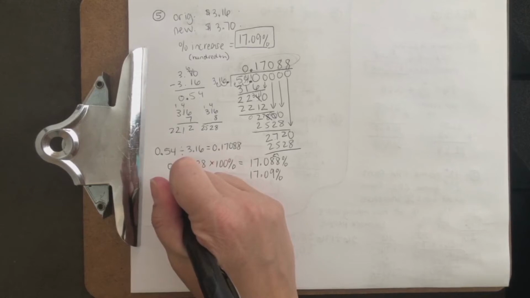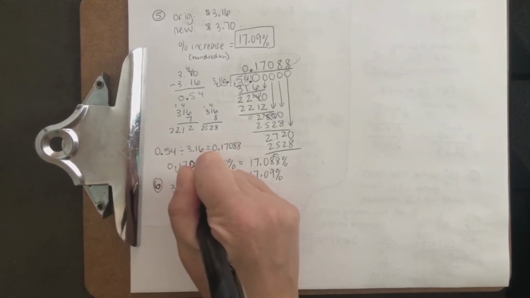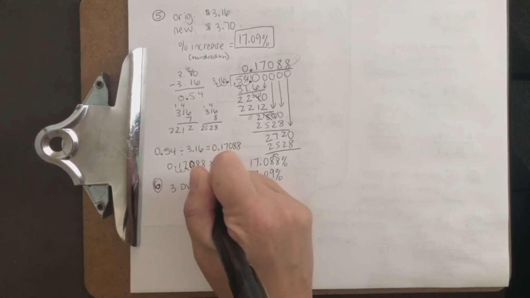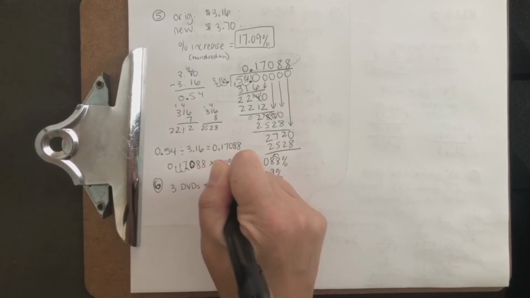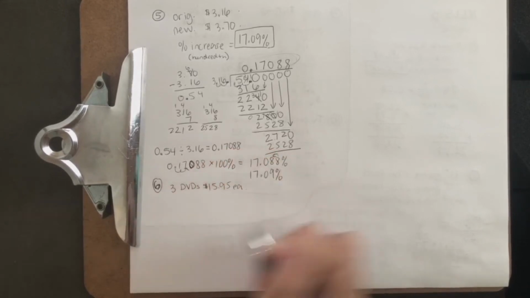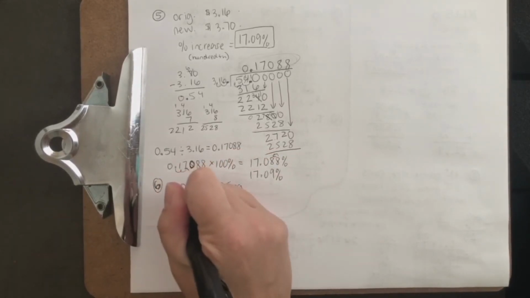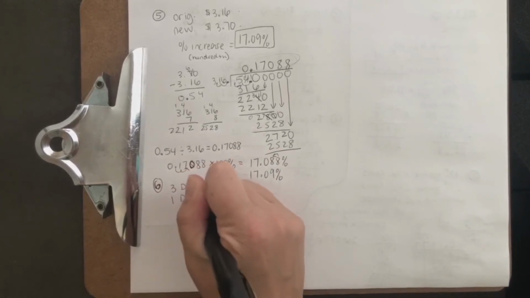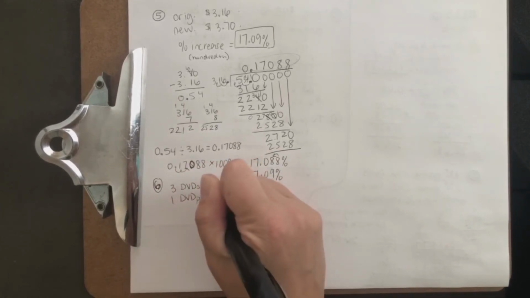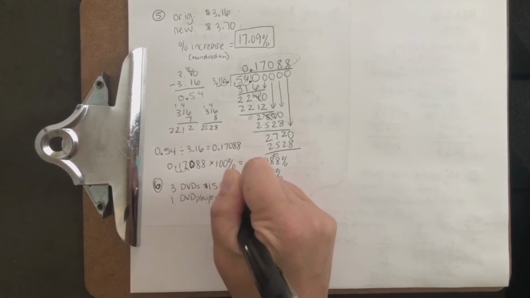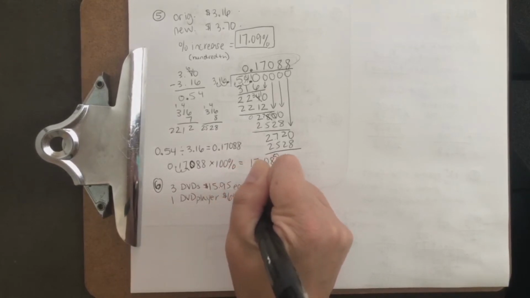So 3 DVDs, $15.95 each. 1 DVD player, $64.99.